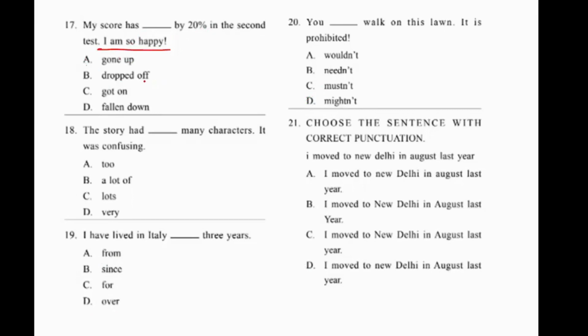Dropped off. No, when it is dropped off, how can you be happy? This can't be your correct option. Got on. No, this is not the correct phrasal verb that suits the given sentence. Fallen down, again it is something negative, so we can't use it. So the correct answer here is gone up.